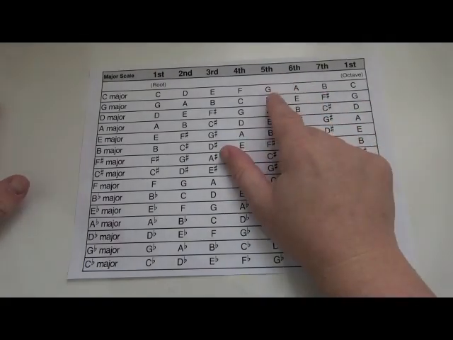Now, again, we mentioned in the previous video, the fifth note of any scale can be a major or a seventh.